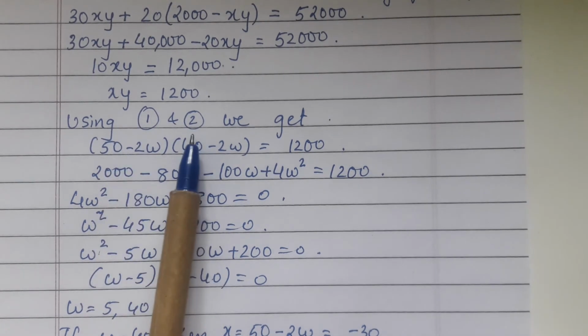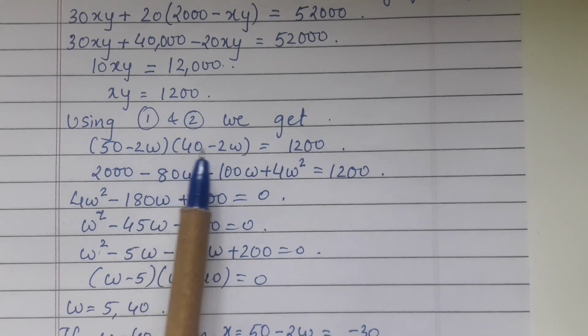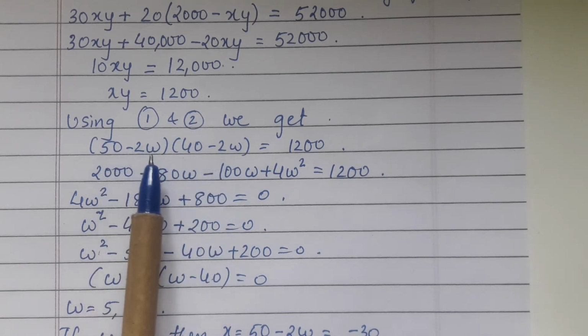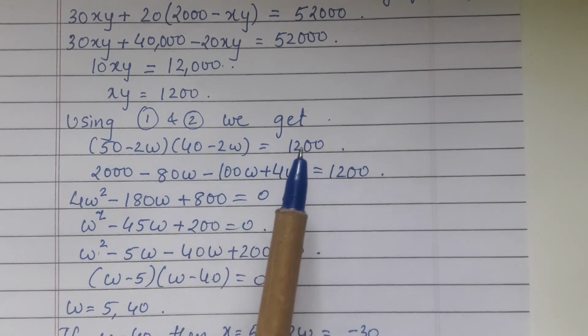From equation 1 and 2, we get 50 minus 2w, 40 minus 2w equals 1200.